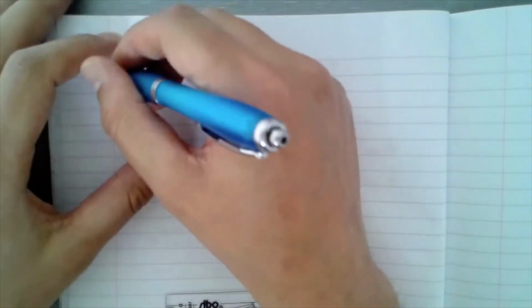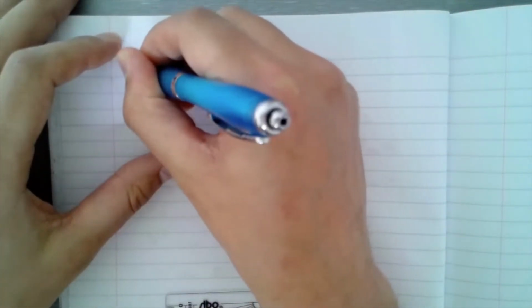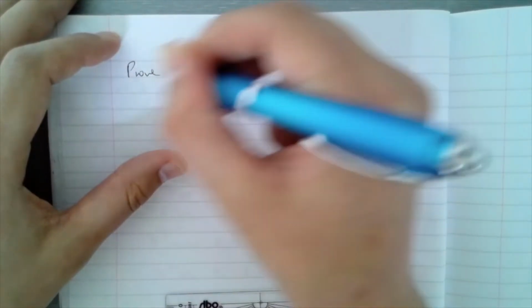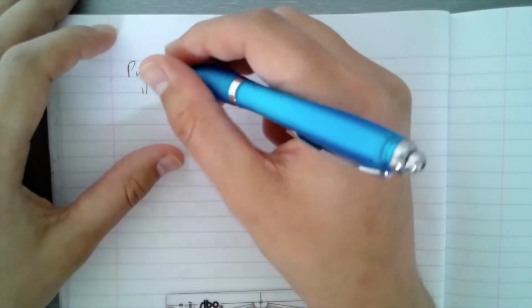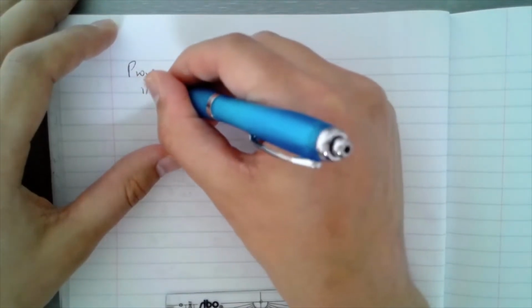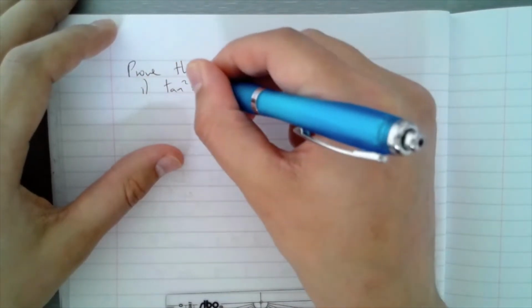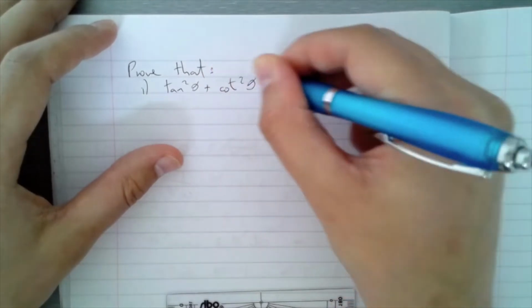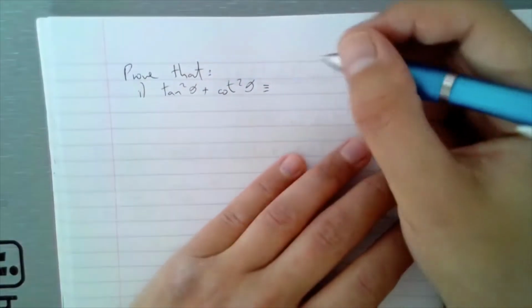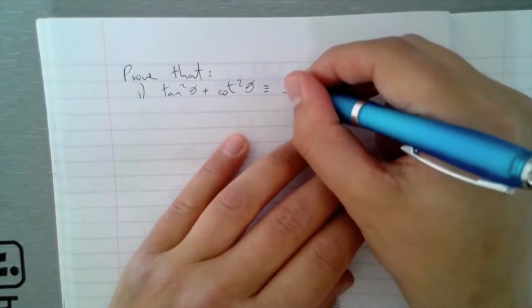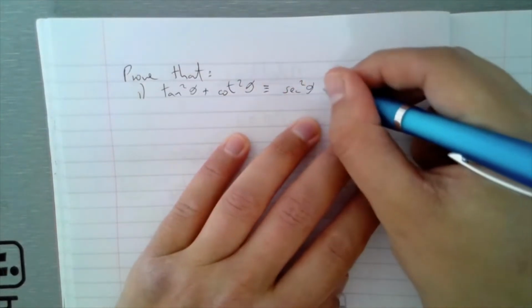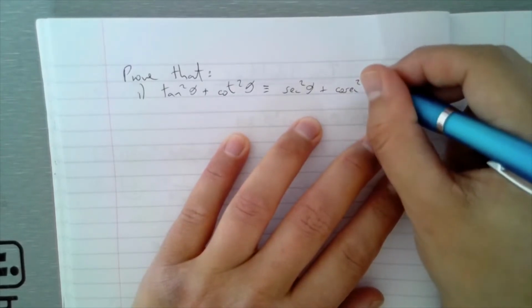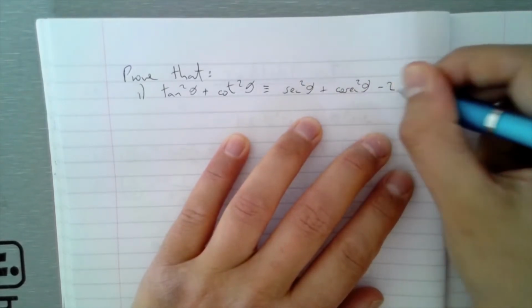Can you prove that, number 1, tan squared theta plus cot squared theta is equivalent to sec squared theta plus cosec squared theta take away 2.